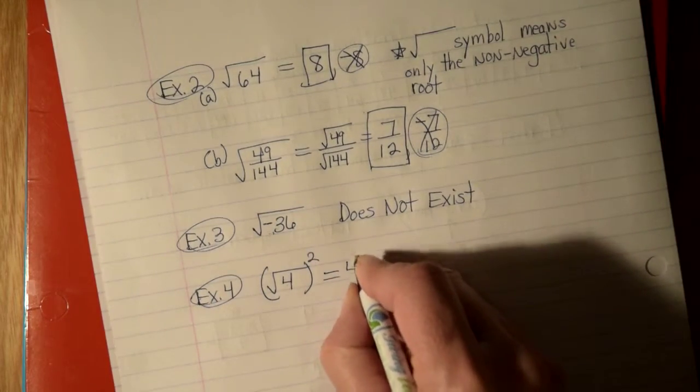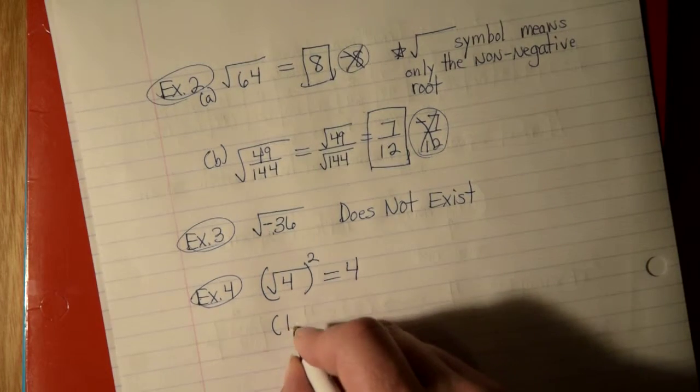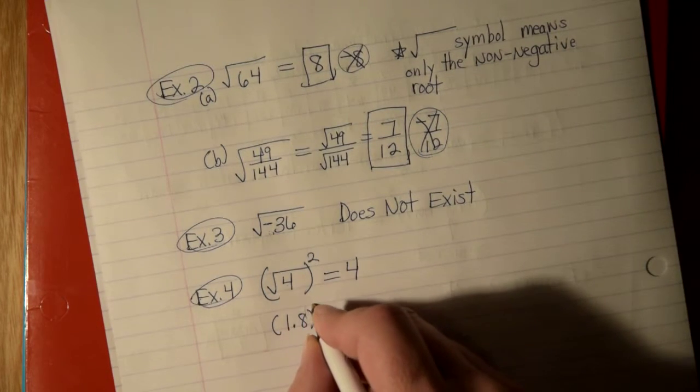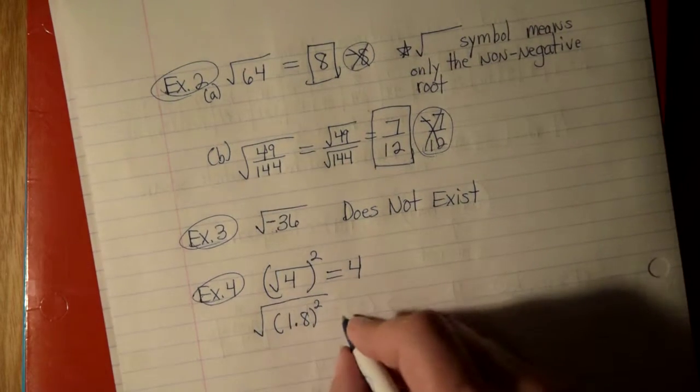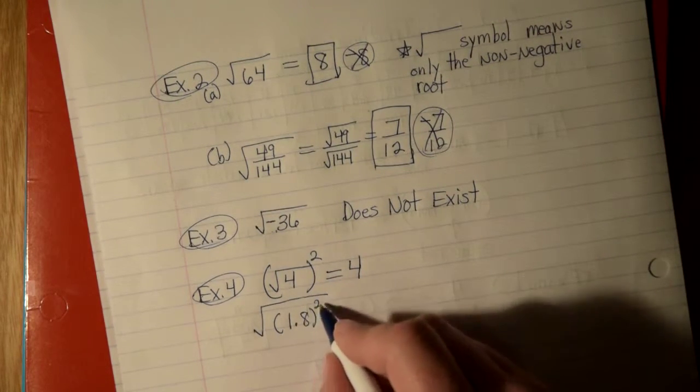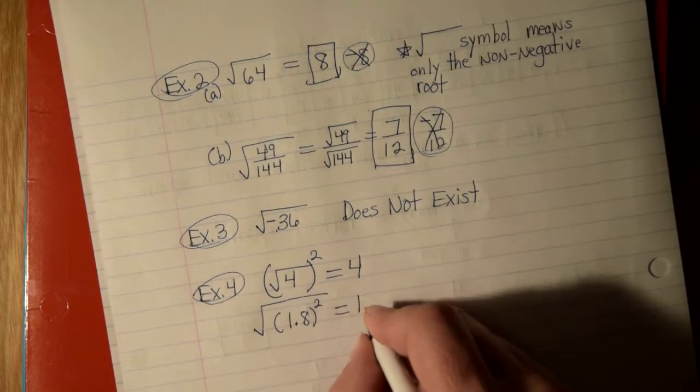That equals 4. Or I write it the other direction, 1.8 squared, and then on the outside I have the square root. Same thing. If I square a number and then I take the square root, I get the number back out.